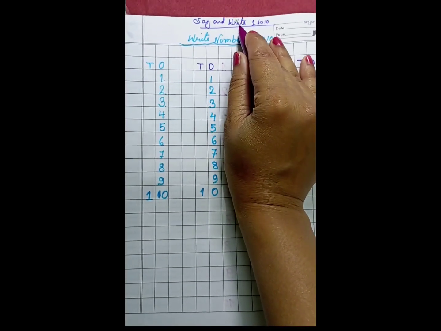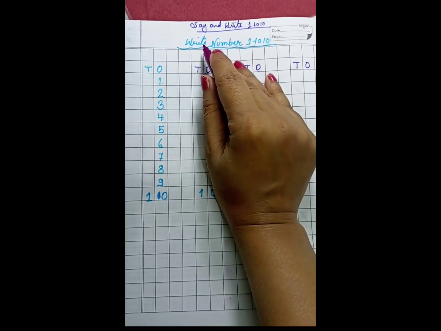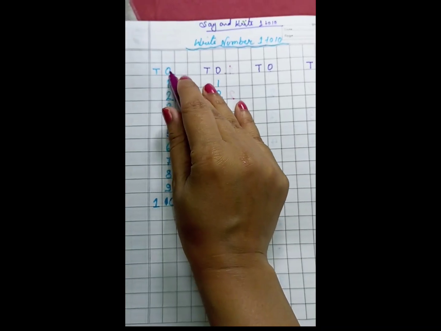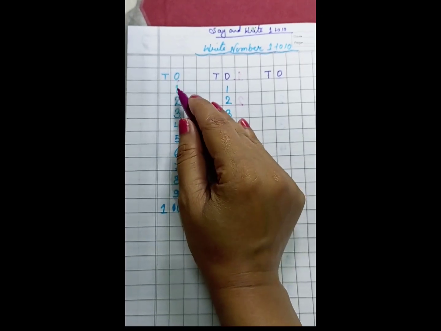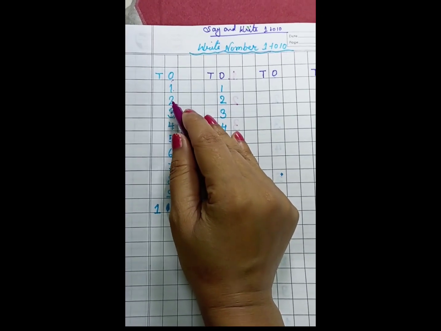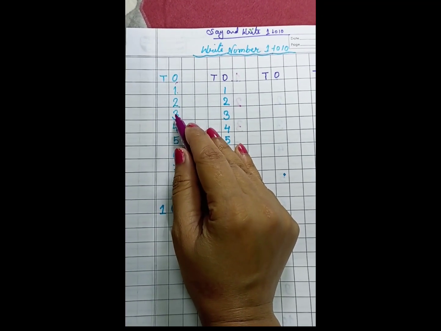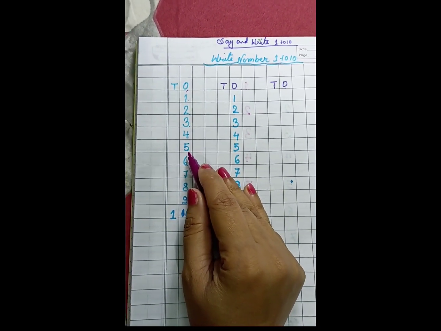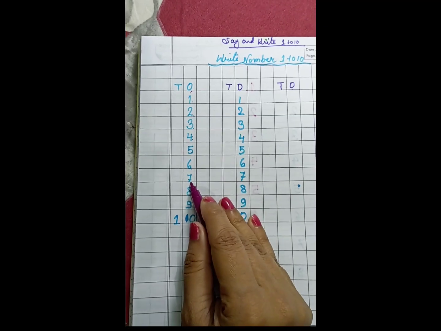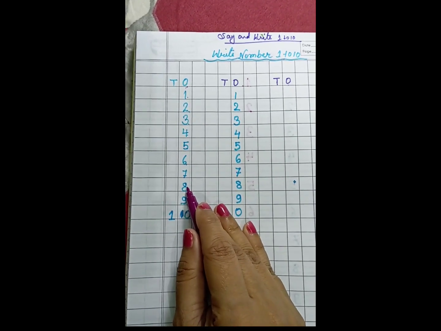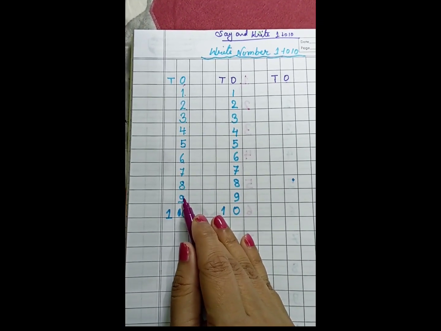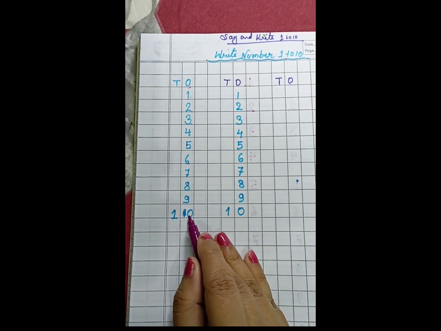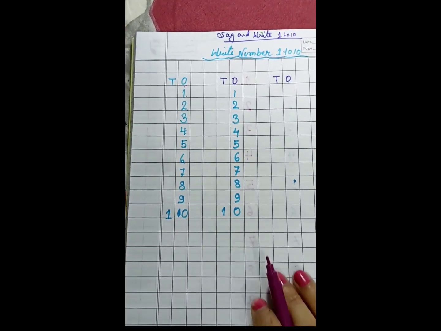Say and write 1 to 10. Write number 1 to 10. Ones, tens. 1 2 3 4 5 6 7 8 9 10. Ones, 10.